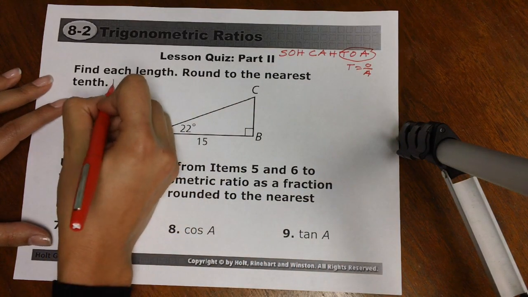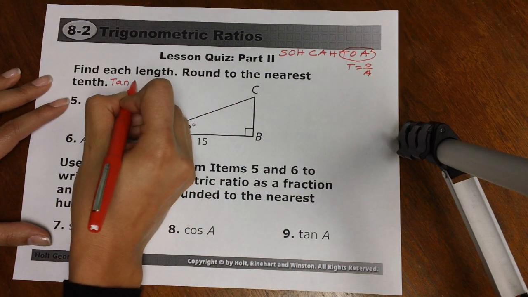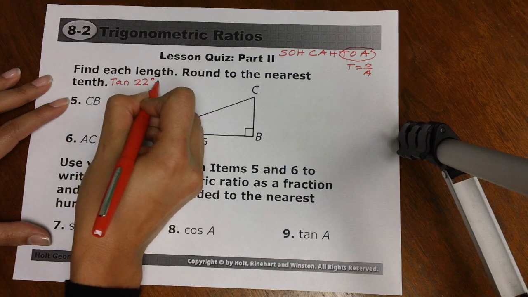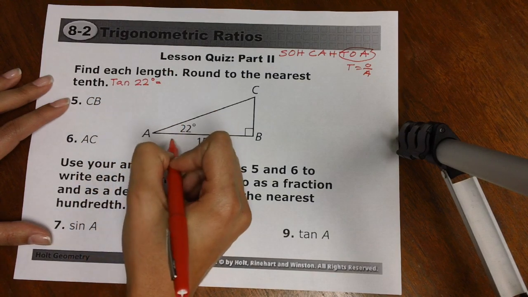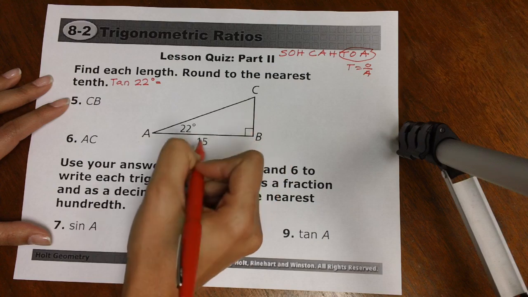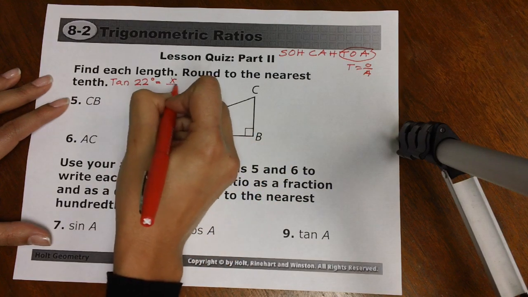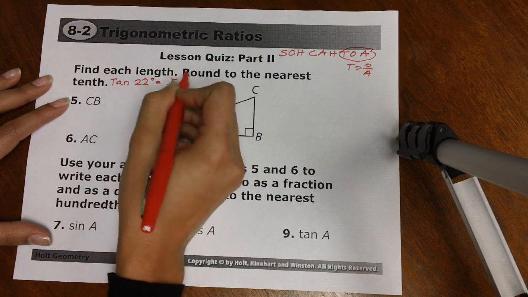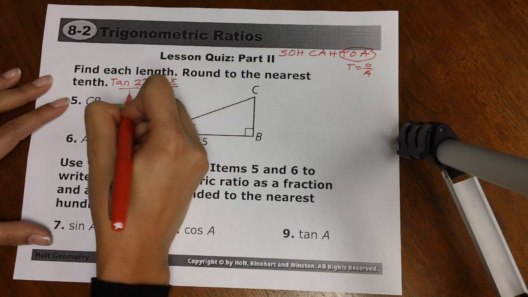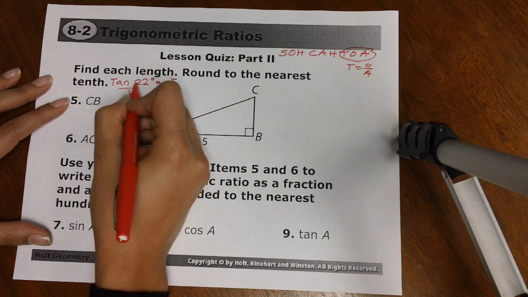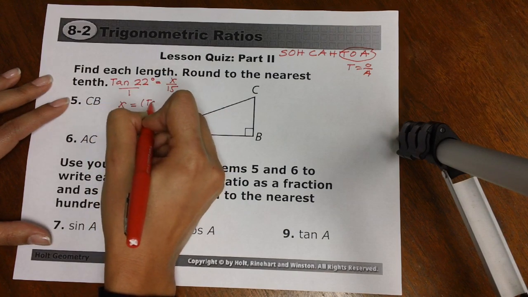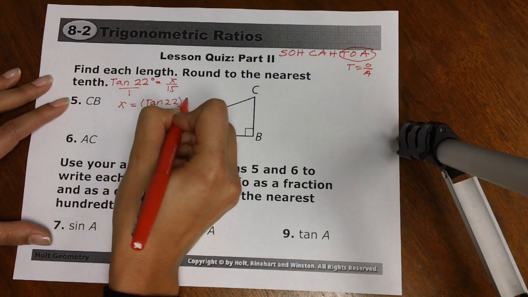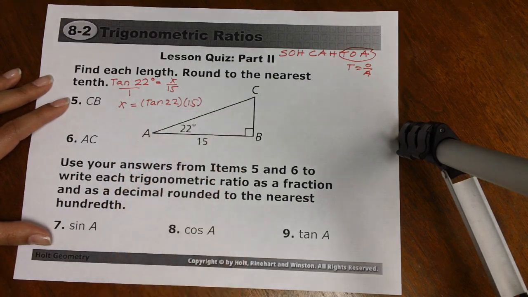So here I have the tangent of 22 degrees is going to equal, and then I don't know what that is, so that's x, over 15. Use cross products. I have x times 1 is x, and then I have the tangent of 22 times 15.